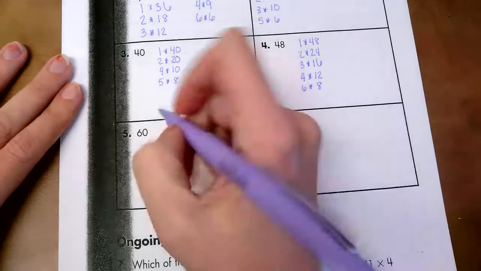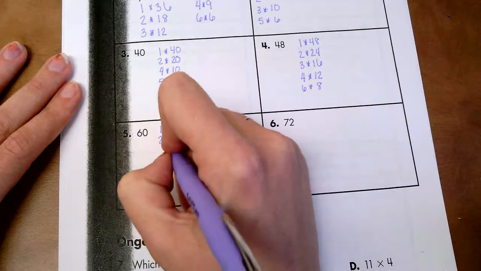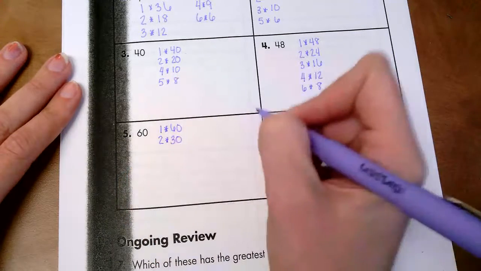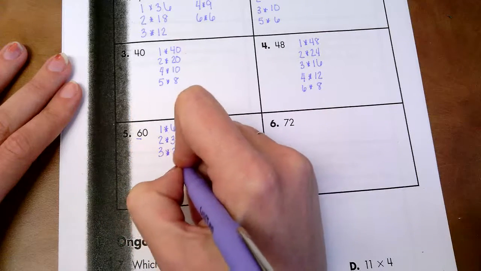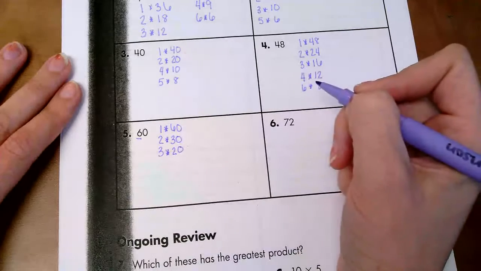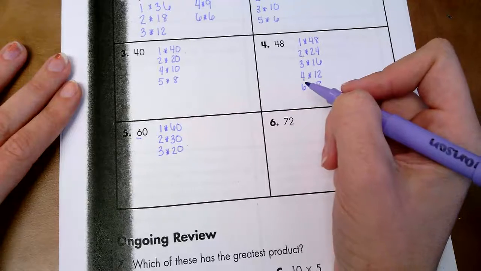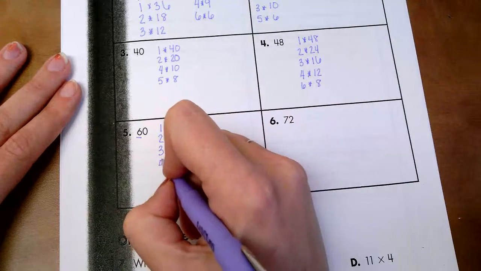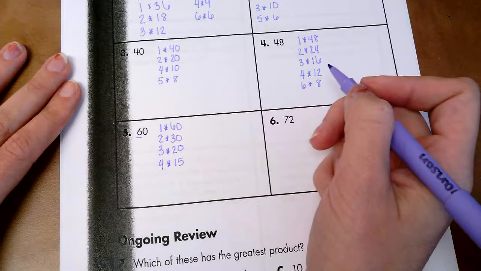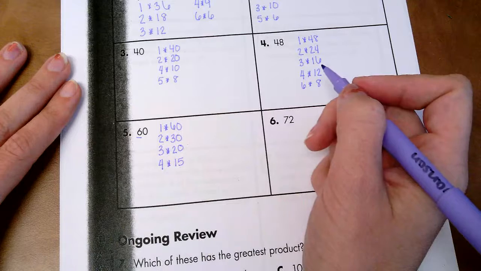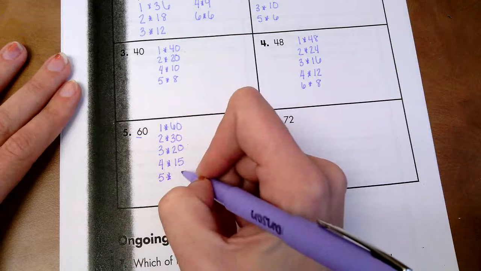Number 5 is 60, so we're going to start with 1 times 60 is 60. 60 is even, so 2 times 30. 3 works. I see that extended fact, and I know 3 goes into 6 twice, so 3 goes into 60 20 times. Then next we need to try 4, and 4 does work. 4 times 15. Then we'll try 5, and 5 does work because it ends in 5 or 0.